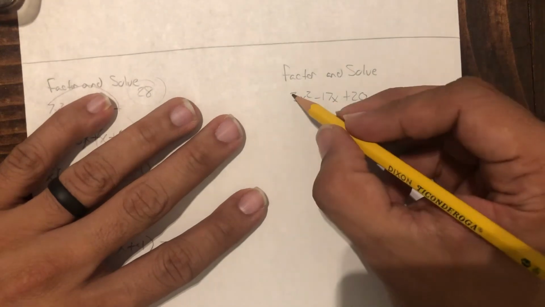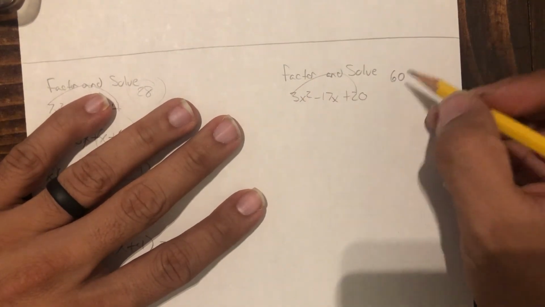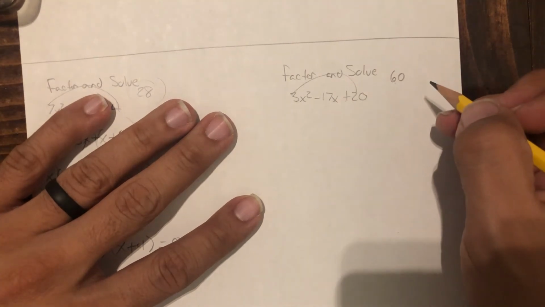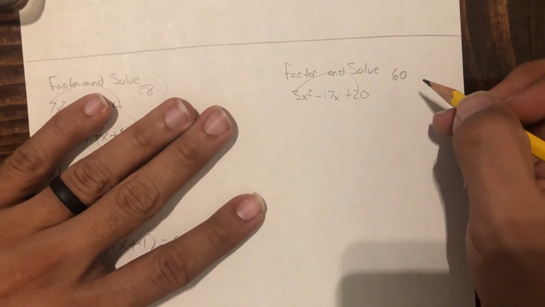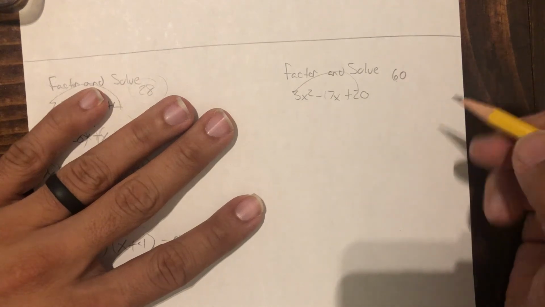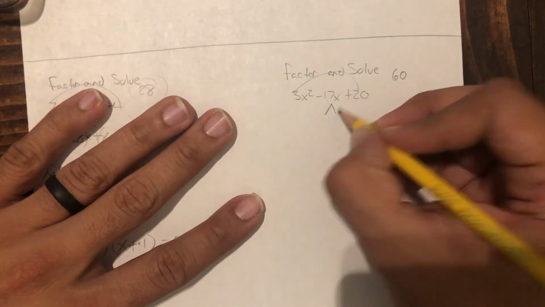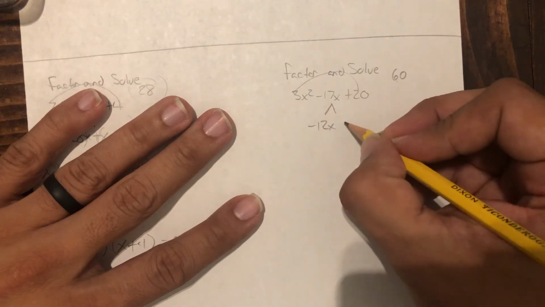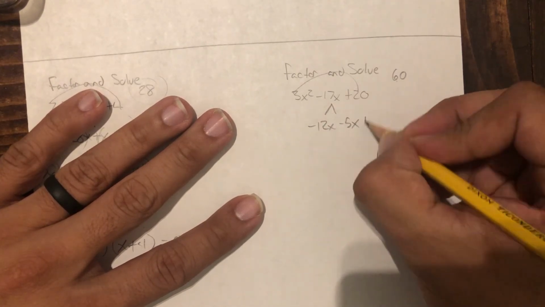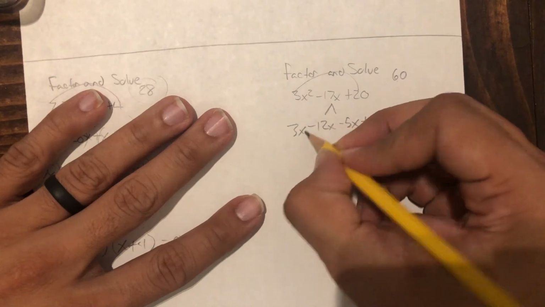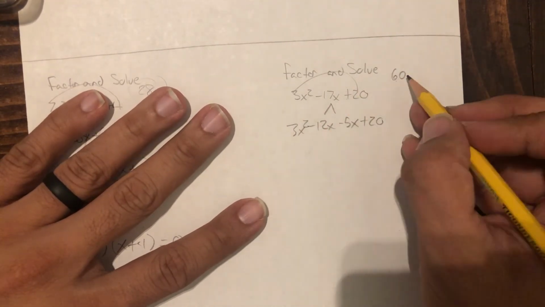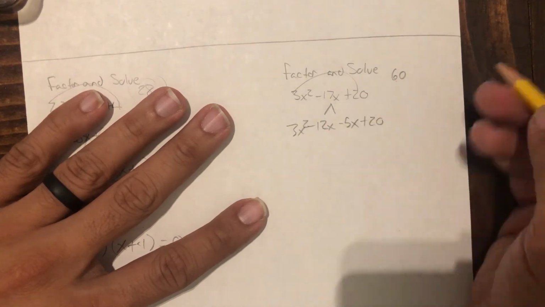So we'll do this one now. So this one, 3 times the 20, that's 60. We're looking for two numbers that multiply to make 60, but when you add them, they make -17. So we're thinking, I got it. -12x and -5x. Okay? -12x and -5x, when you multiply, they make 60, but when you put them together, they make -17.